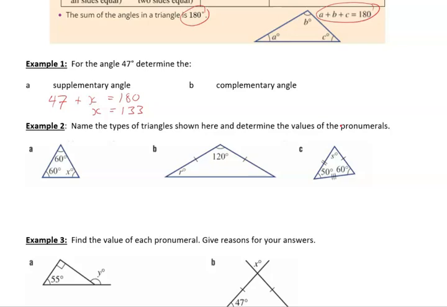So a complementary angle is going to be 47 plus the mystery angle of x is going to be 90 degrees. So we take 47 away from 90, and we get, it's almost 45. So it'll be 2 less than 45, which will be 43. So, again, if we added 47 and 43, we should get 90.